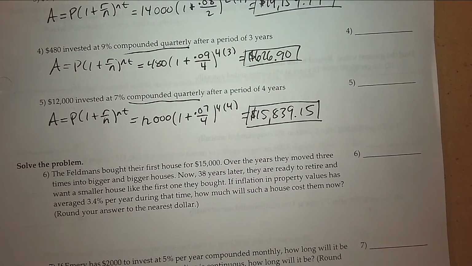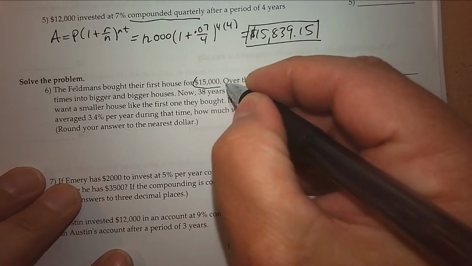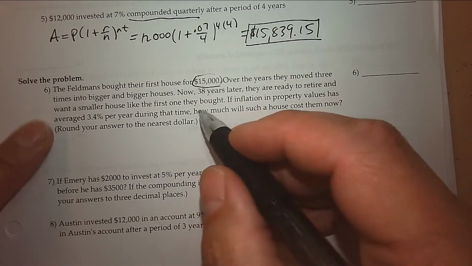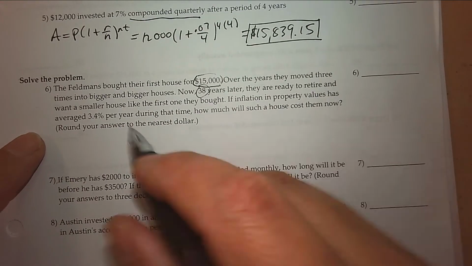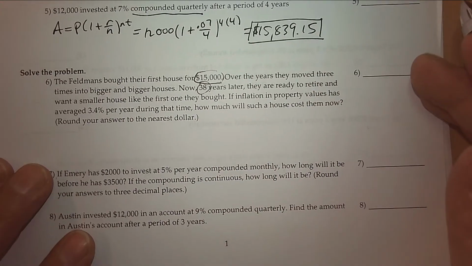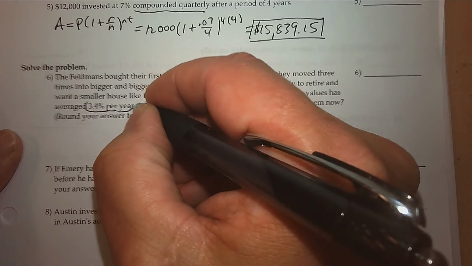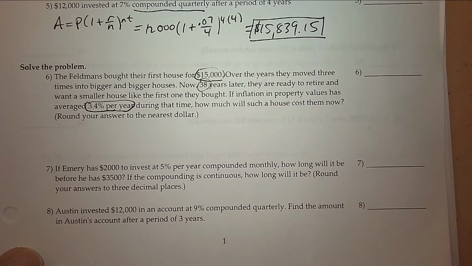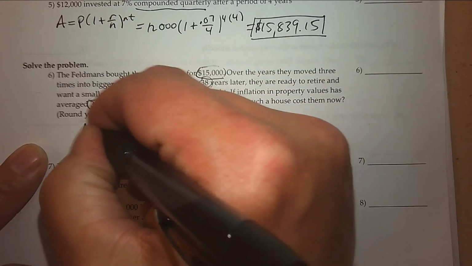Number 6. The Feldmans bought their first house for $15,000. Over the years, they moved 3 times into bigger and bigger homes. Now, 38 years later, they are ready to retire and want a smaller house, like the first one they bought. If inflation in property values has averaged 3.4% per year during that time, how much will the house cost them now? So 3.4% per year is like compounding annually. So once a year it gets compounded. So the formula is this still.